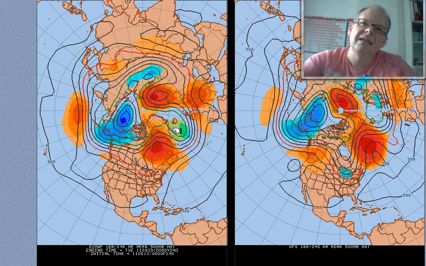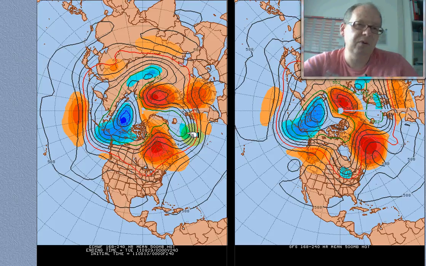Now the problem is, as that happens, that could accentuate this trough southwards, which means that my idea of a change in the weather around the 23rd or the 24th could well be out the window if this starts to take place. I've got to say though, I'm not convinced by the models at all at the moment that this is actually what's going to happen.